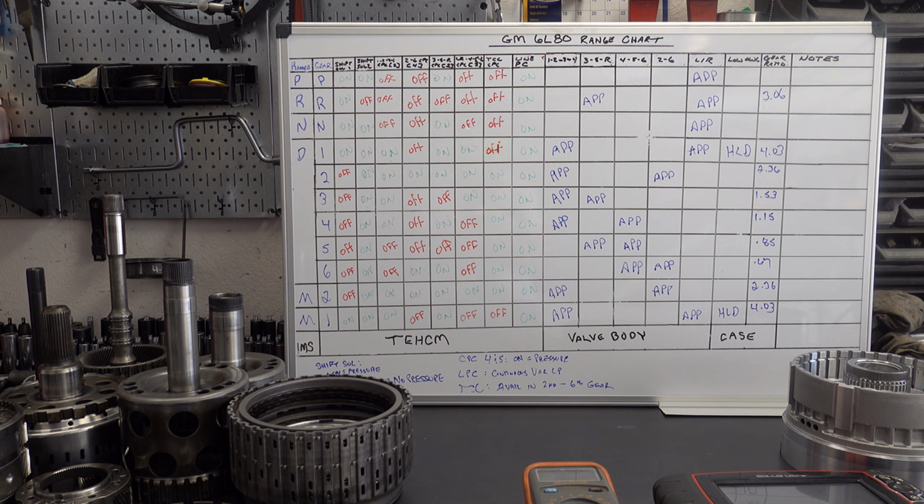Okay, so it's important to know that when you're using that portion of the range chart to diagnose potential problems or shifting issues in the transmission. The TCC solenoid is available in all gears starting with second gear, and so it's designed to come on to lock the converter when you're in each of those respective gears other than first gear.